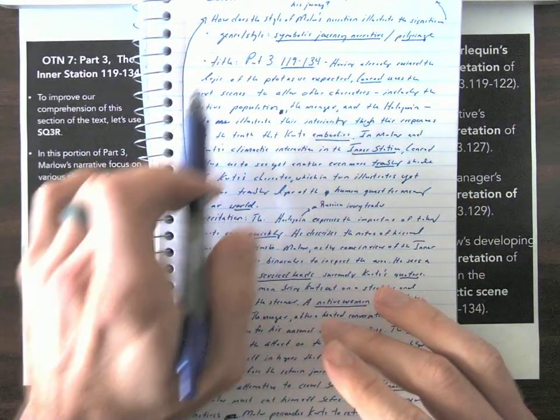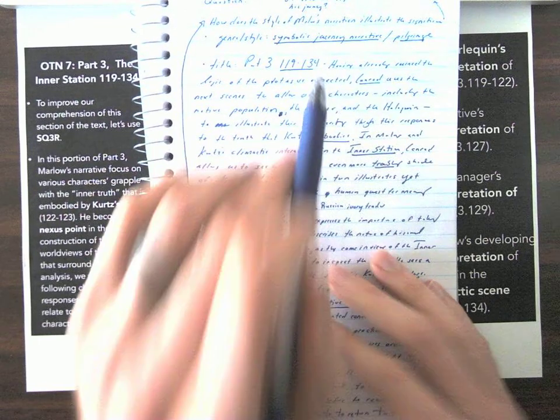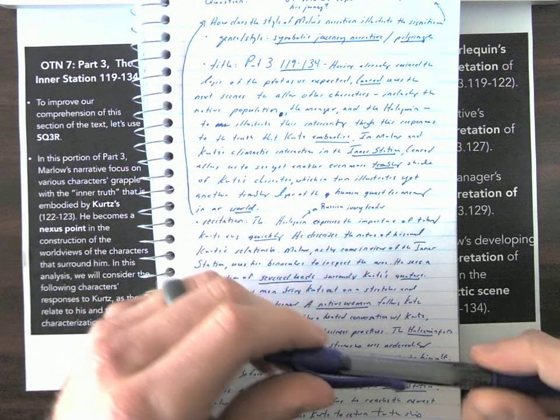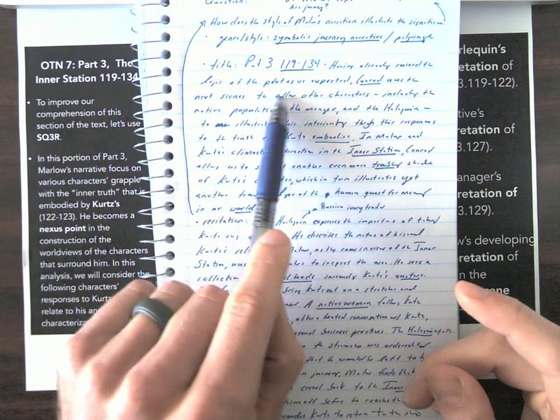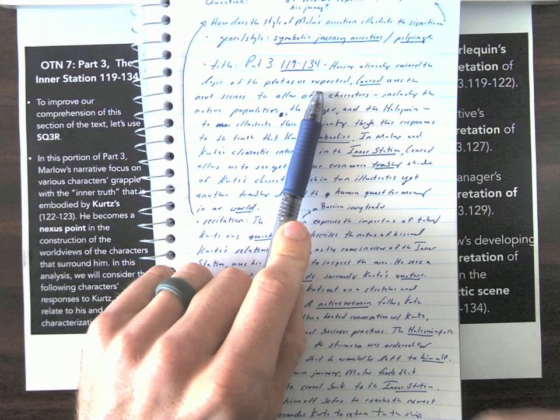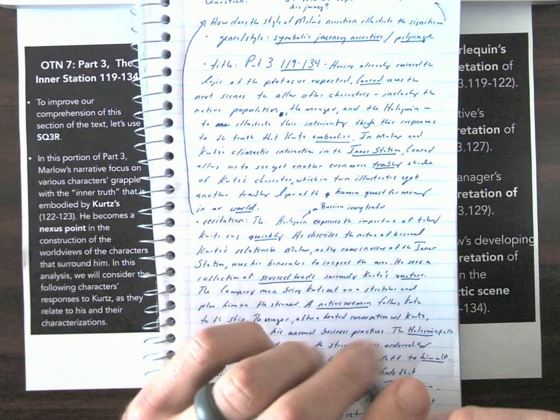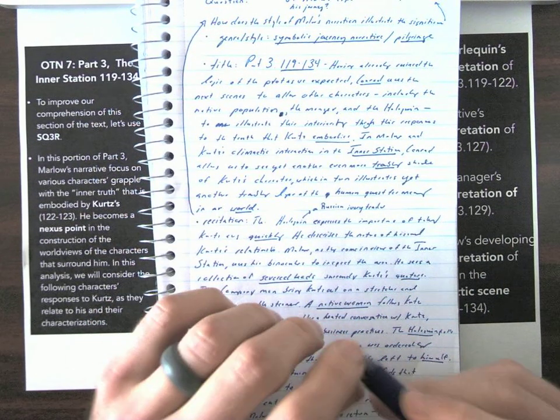What's the title of this text? It's part 3, pages 119 to 134. So significantly, back at the end of part 2, the logic of the plot as we expected it to unfold has already been destroyed. It's already been messed up.